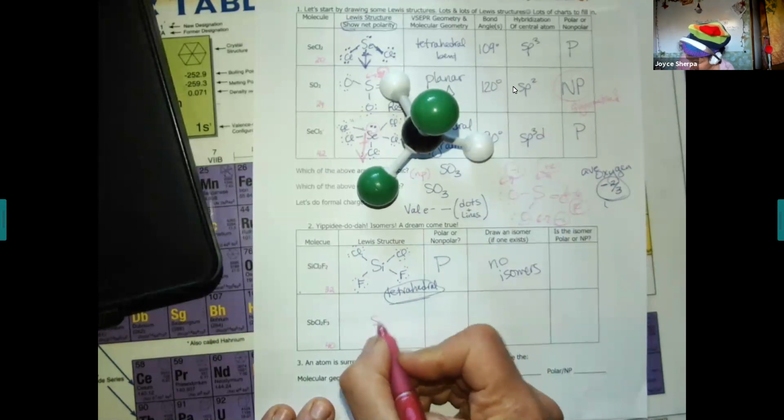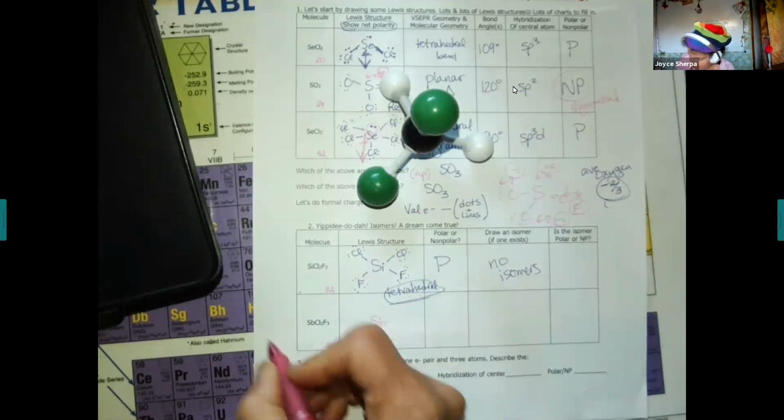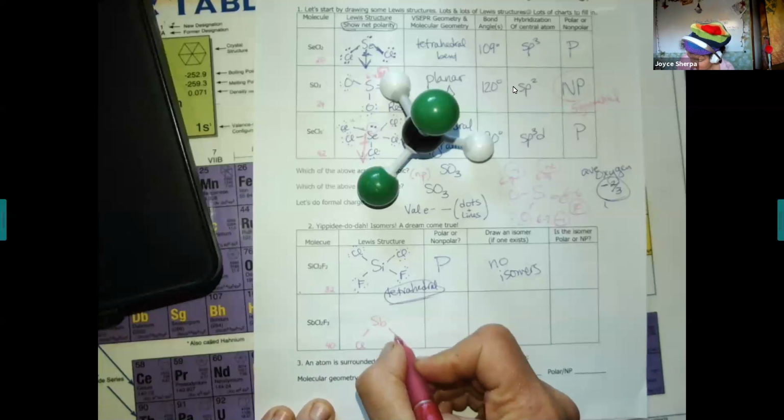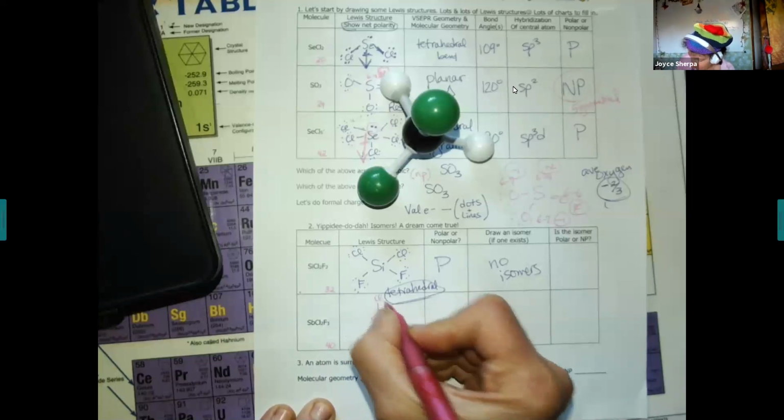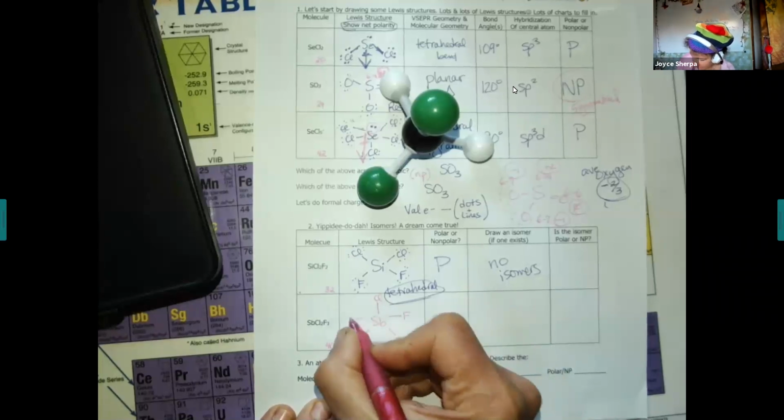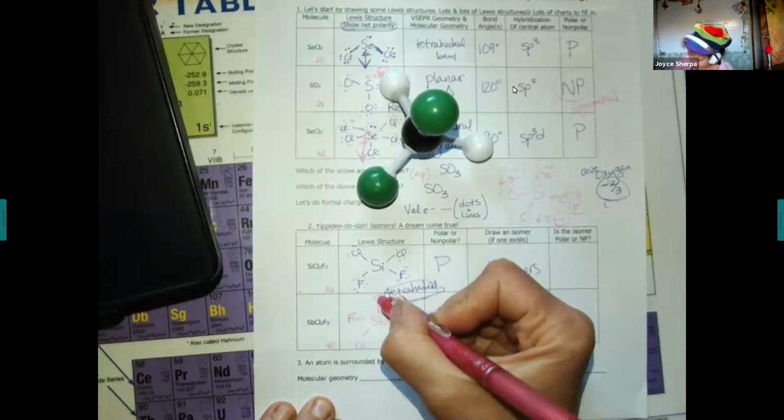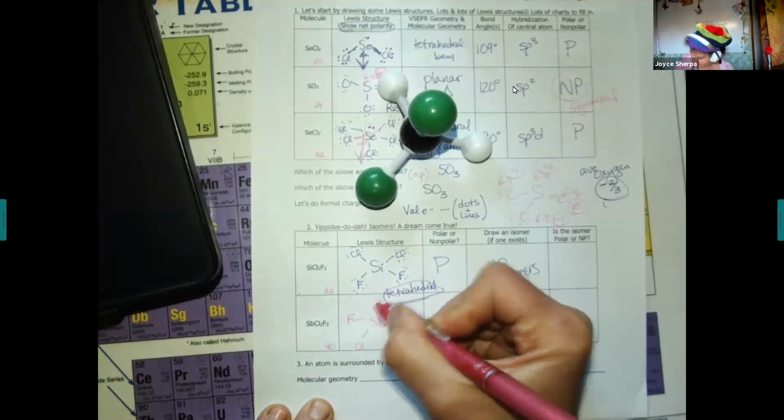Right, this one has isomers. This is the one you have to draw it where you can see how things are laid out. Oh, I did that wrong, sorry. There's 3 fluorines. All right.